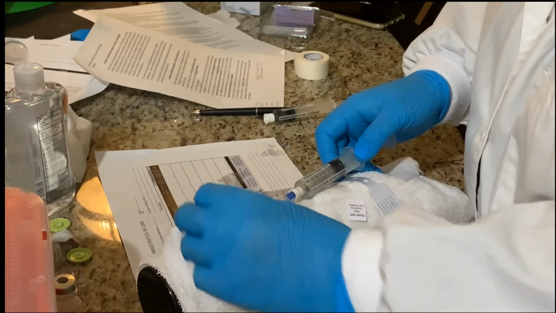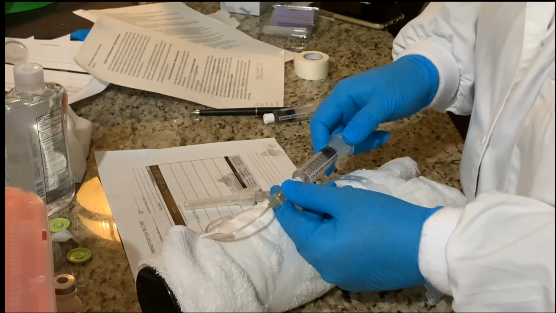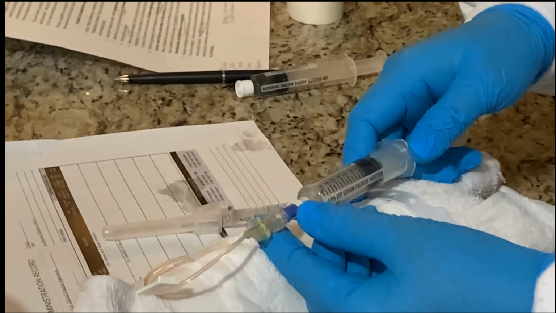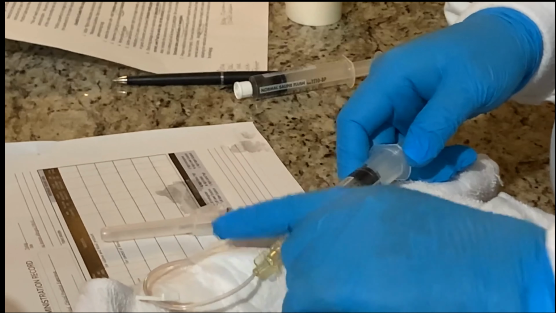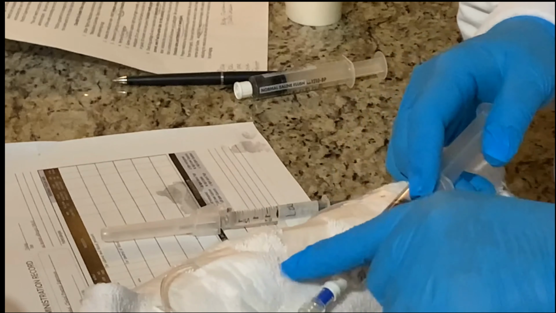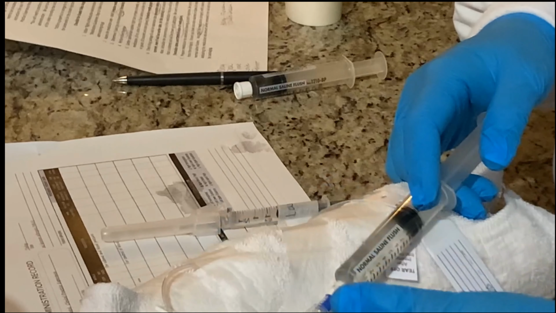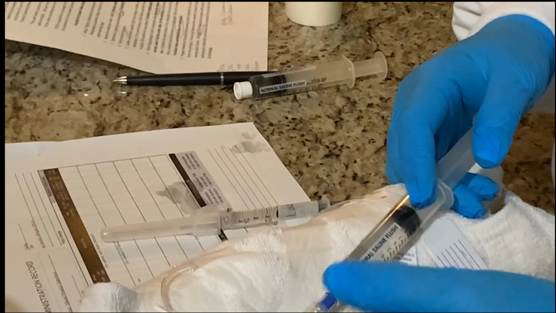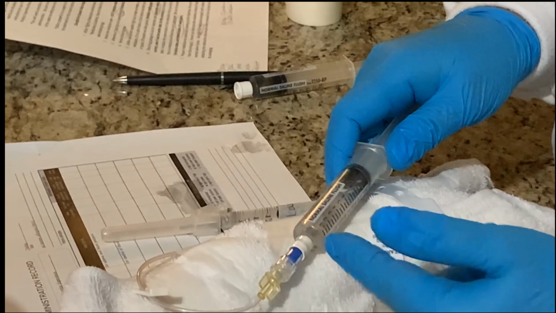Okay, so I've unclamped it. And now I'm going to check for blood return. A lot of students forget this step. And why do we check for blood return? The reason is I've not only inspected her IV site, but I want to make sure it's in the vein. So if I push this in and it swells, it's outside the vein. So I'm pulling back to check for blood return.